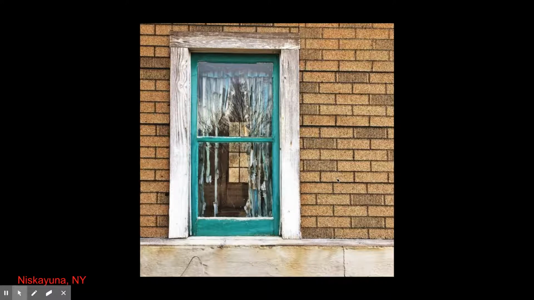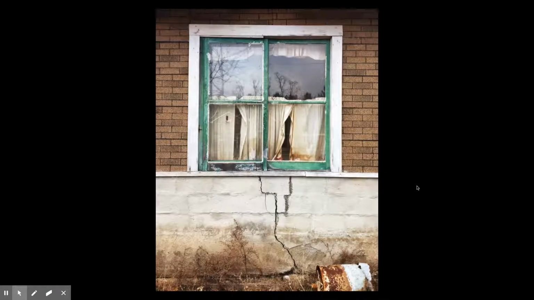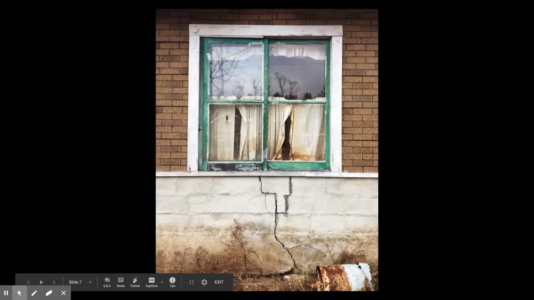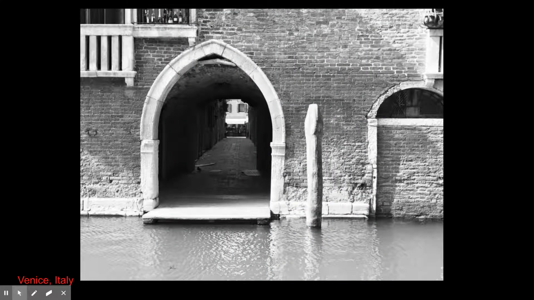So yeah, I know you're shooting in black and white, but take some digital ones. So just including some of the ground there, the crack in the foundation, the old metal drum on the ground there, the stained curtains in the window. This would be more of a doorway, which is totally good.